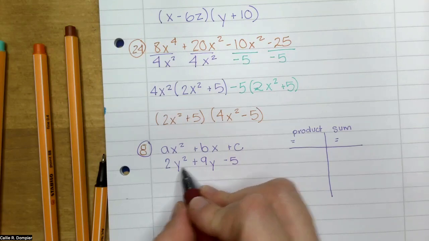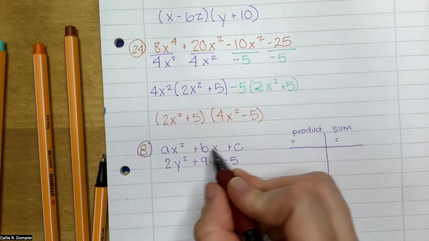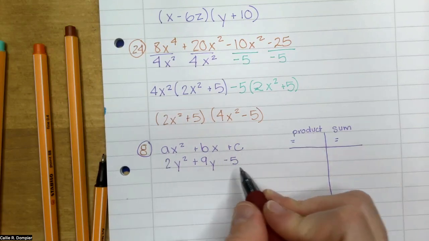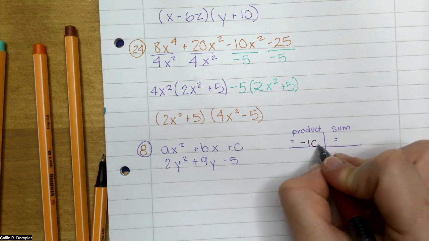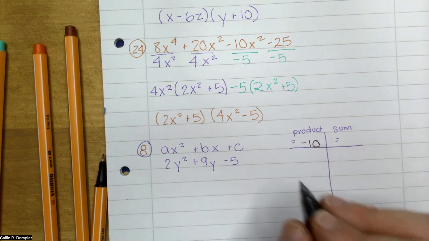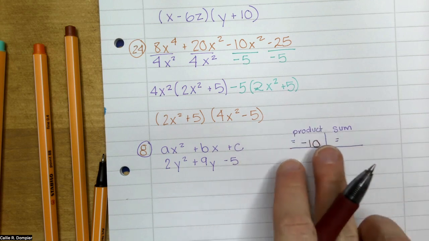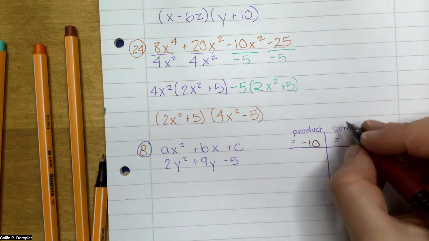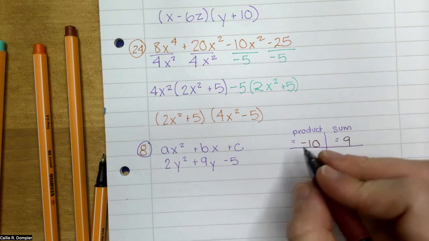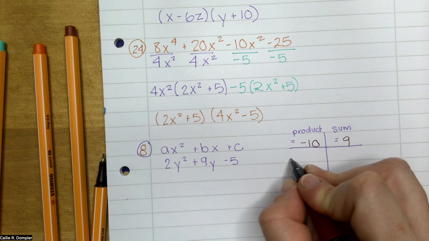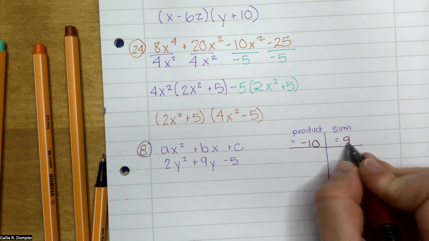Good. The product of A times C, the product of 2 times -5 is a -10, right? So we need to find two numbers that multiply to -10 and add to +9. So the product is negative, the sum is positive.